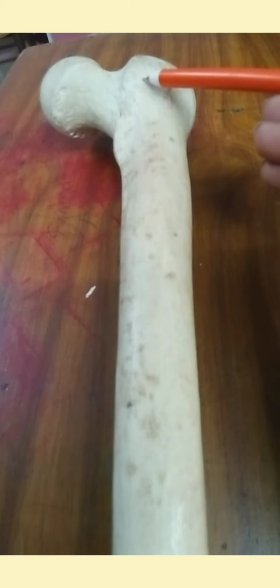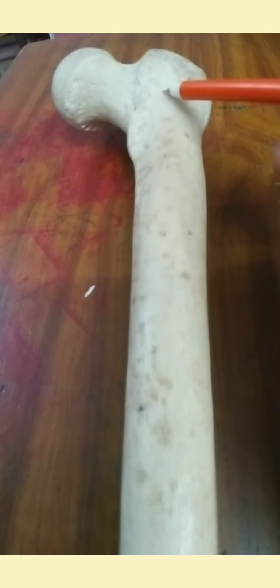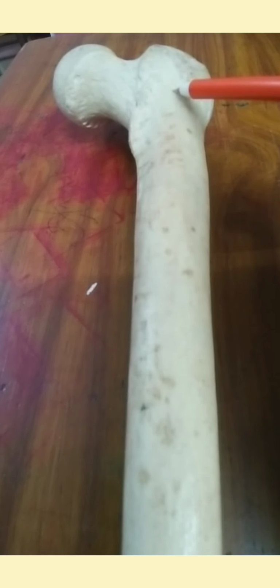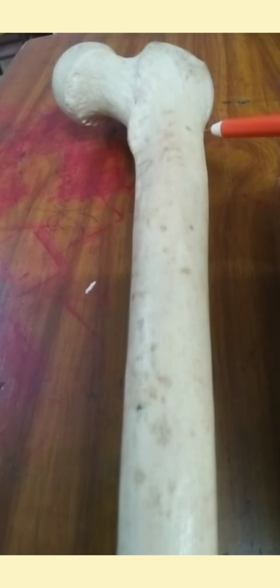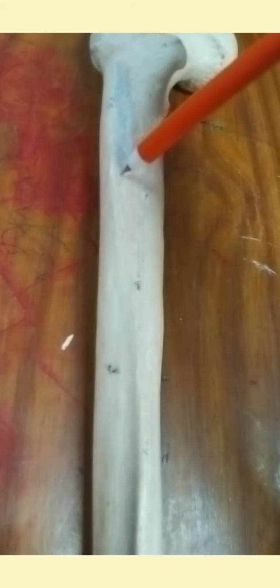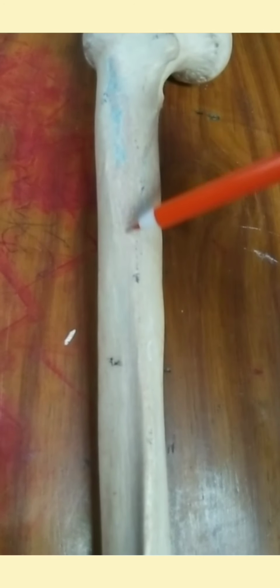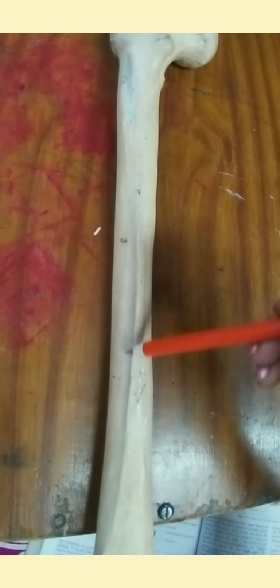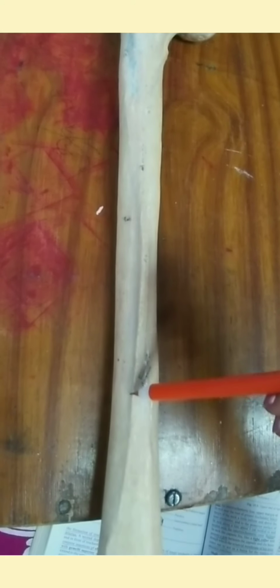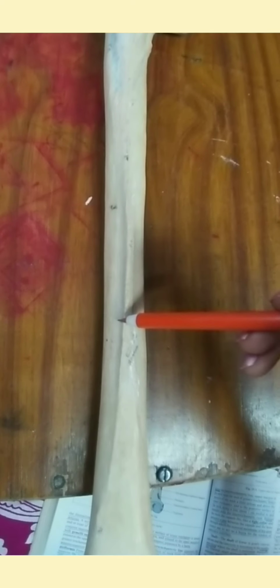It passes along the upper part of the intertrochanteric line, then along the anterior and lower part of the root of the greater trochanter, then along the lateral margin of the gluteal tuberosity, then the lateral lip of the linea aspera, extending right up to the middle of the femoral shaft.